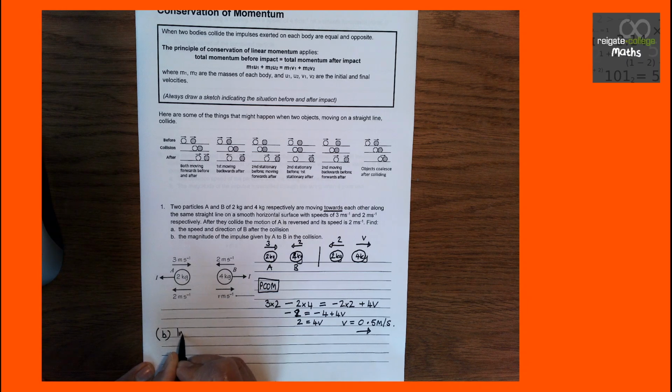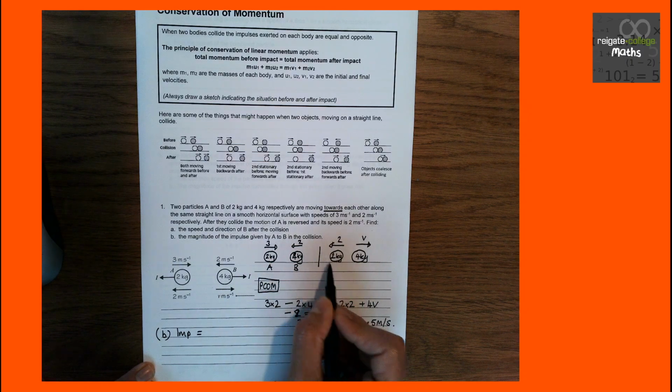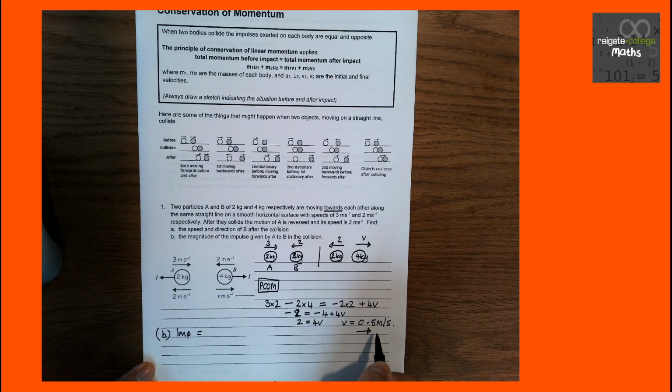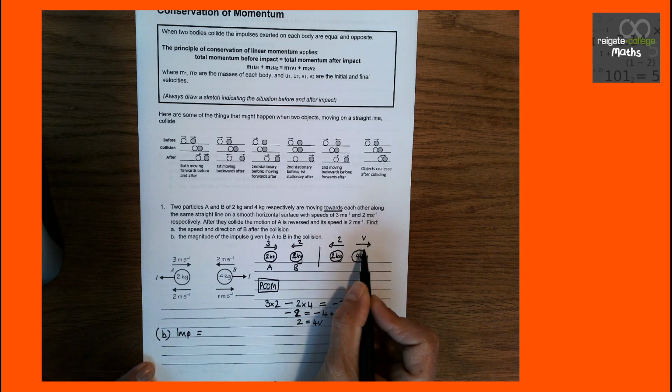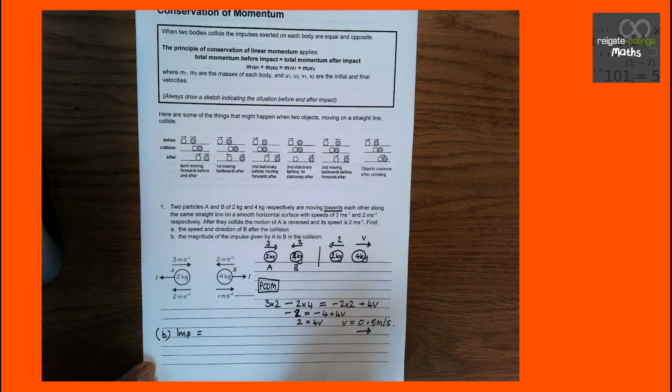Impulse equals change in momentum. The reason I'm going to look at A is that I'm actually given both the values for A, so I know these values are correct. I've found this value of B, it's just possible I've got it wrong, and in that case I want to make sure I'm using values that I know to be correct.